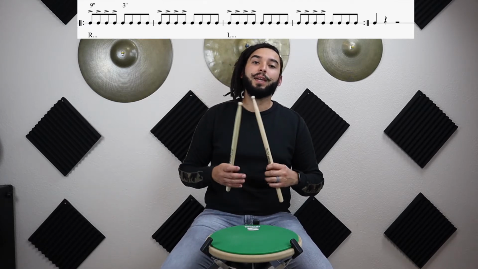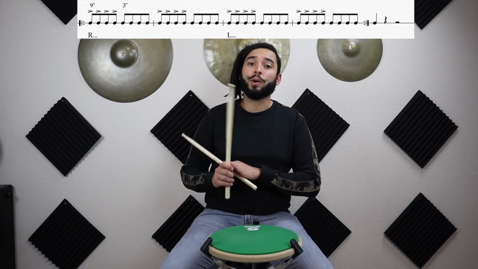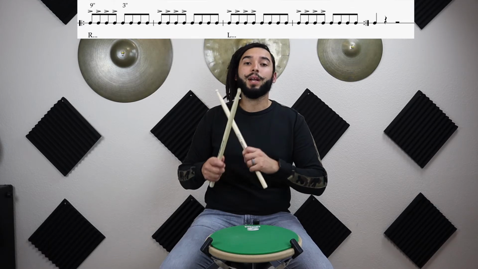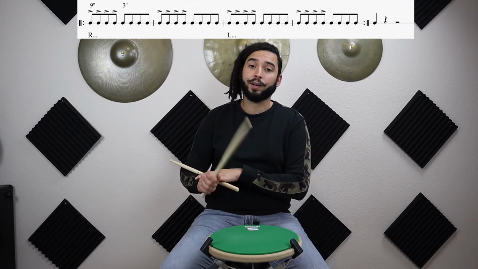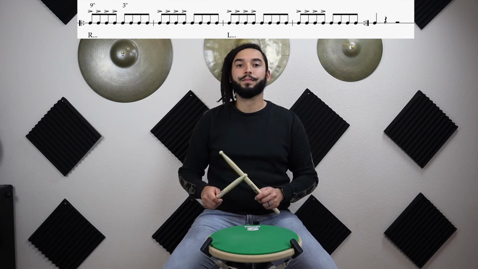So now let me give you a little tip that's going to help you play that even more successfully. Whenever you get to your 9 inches, you want to make sure that you're using more fingers and wrist. And whenever you get to your 3 inches, you want to make sure that you eliminate a little bit more fingers and use more wrist. So you use more fingers whenever you're at the higher dynamic, and you use fewer fingers whenever you're at softer dynamics. Let's go ahead and try that again.